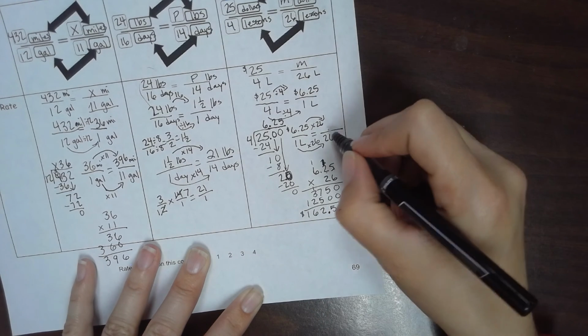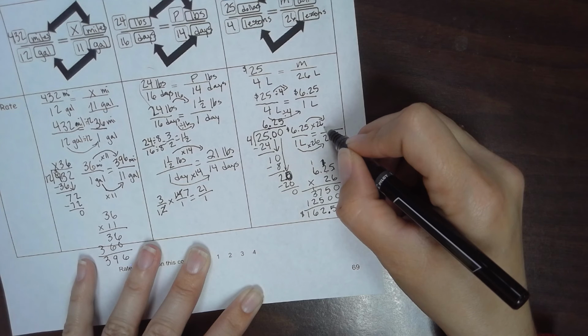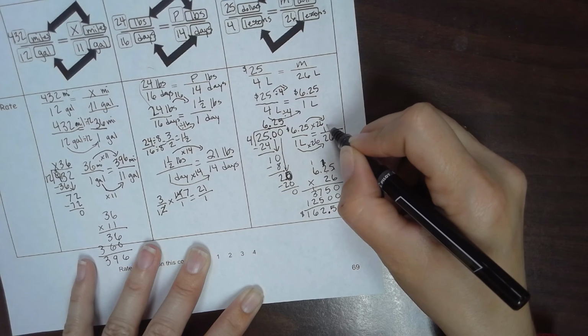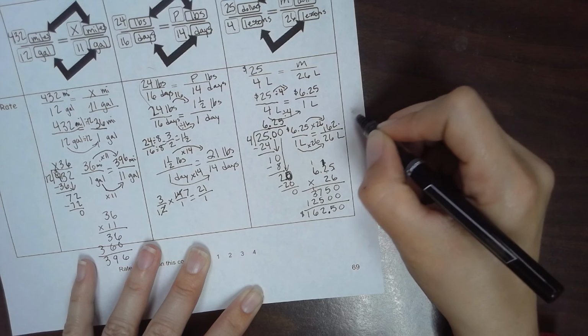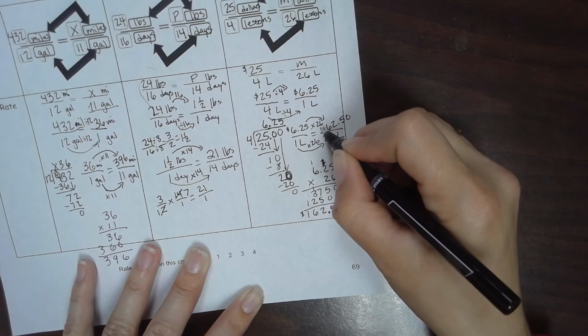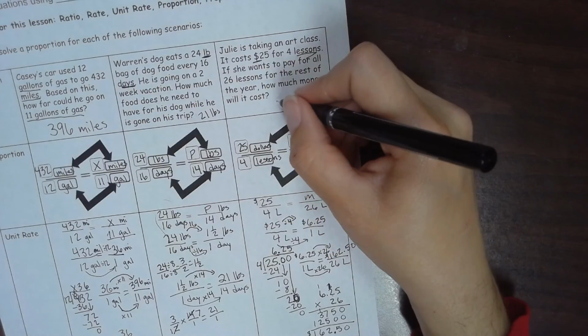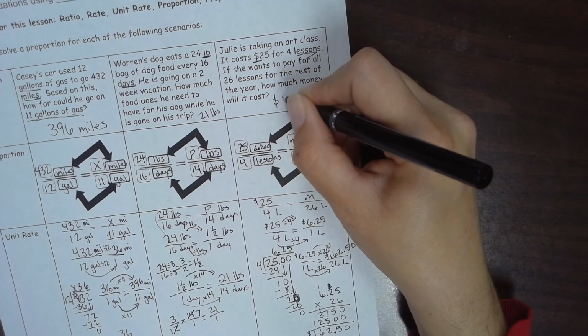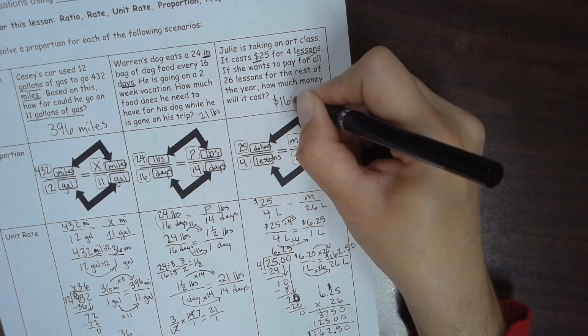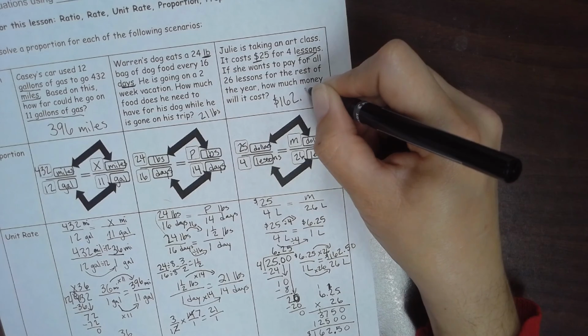So what does that tell me? It's going to cost us $162.50 to pay for art lessons for the rest of the year. So back up here, our final answer. How much money will it cost us? $162.50.